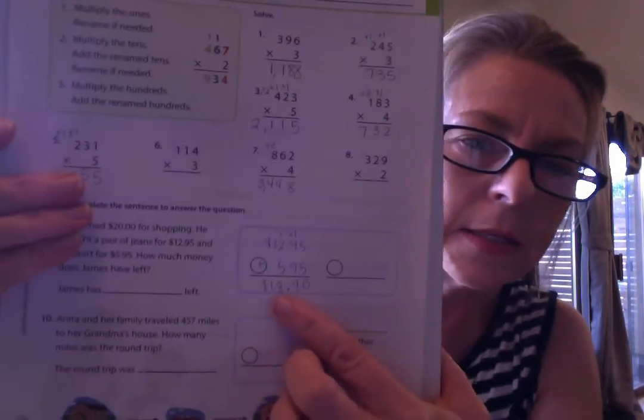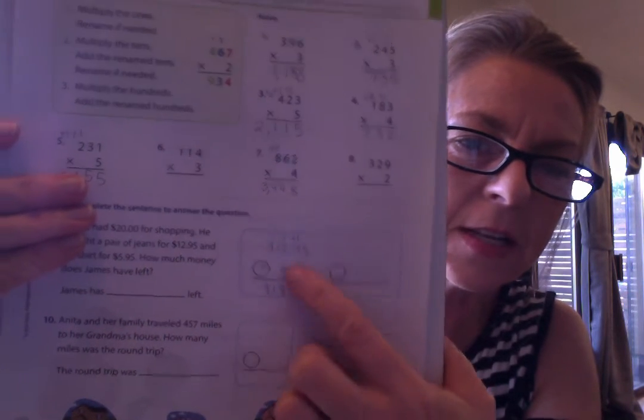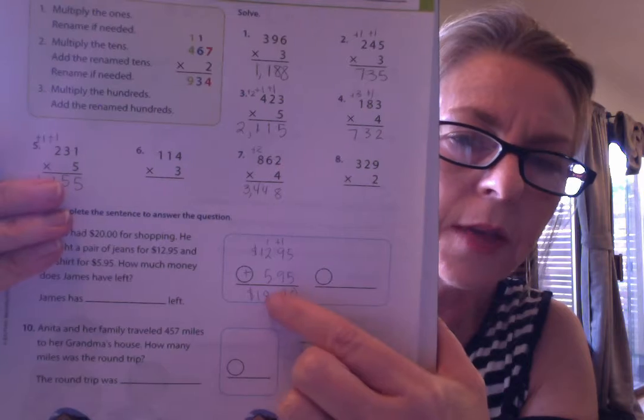Don't forget to rename. Add your dimes. Don't forget your decimal point. Rename. And don't forget your dollar sign. Okay, so did you get $18.90 for his total? You should have. Okay, so $18.90 when we added those two together.